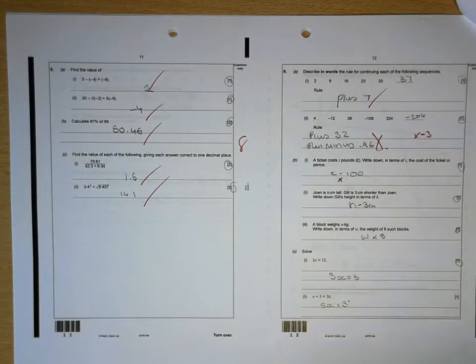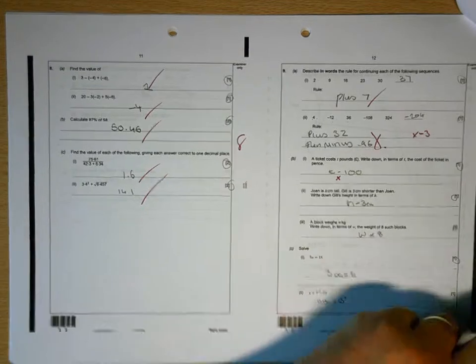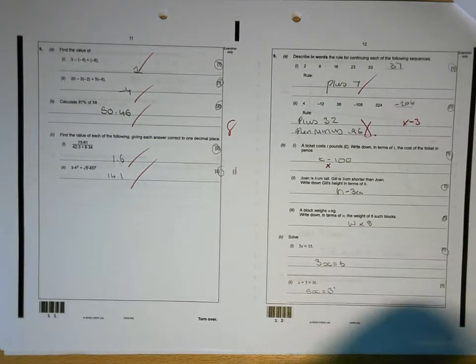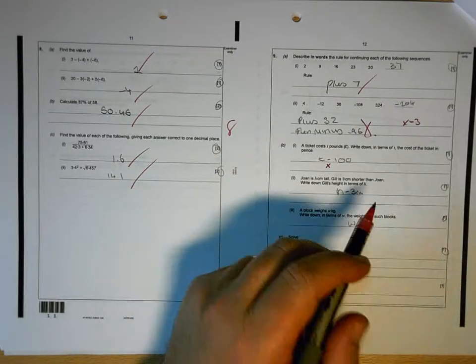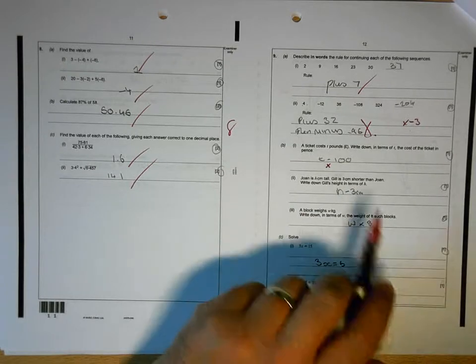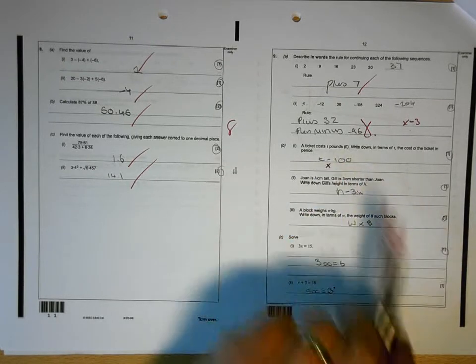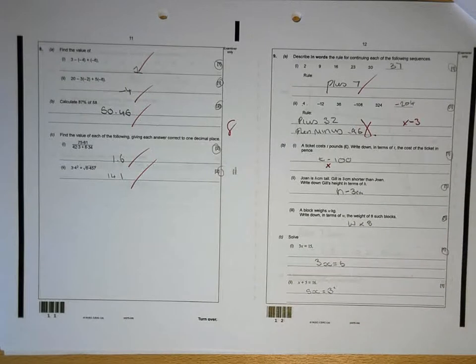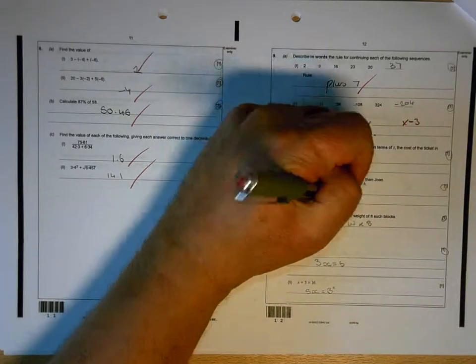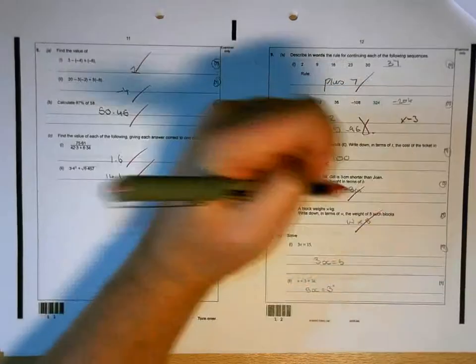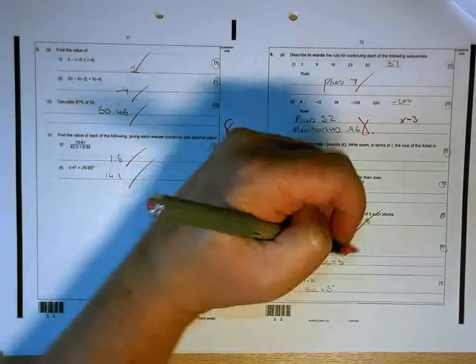This isn't take away 100. What I said when we were practicing these in class is if you're not sure, give yourself a number. So if a ticket cost £5, what would it be in pence? 500 pence. What are you doing to 5 to make it 500? You're timesing by 100. H minus 3 is correct. W times 8 is correct.